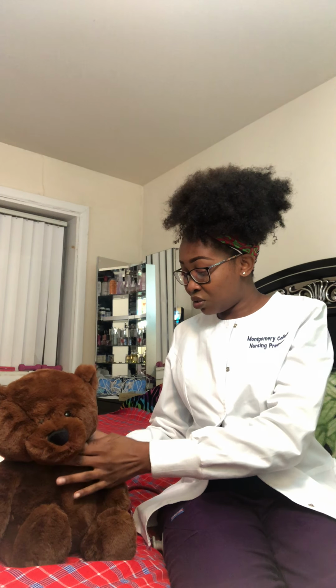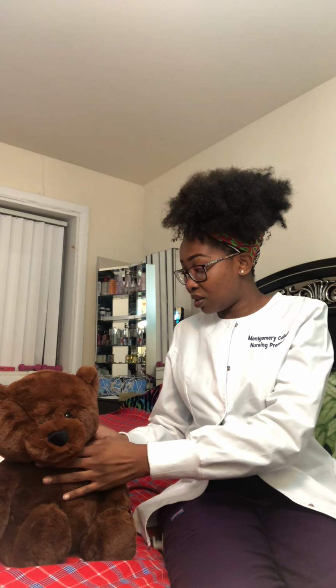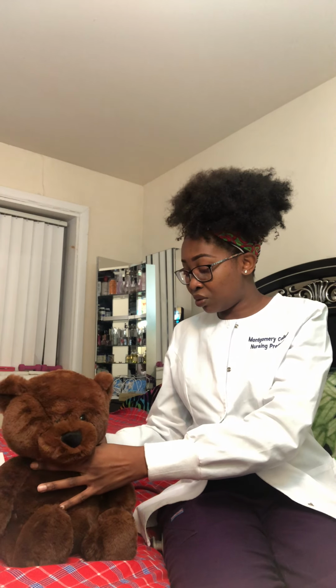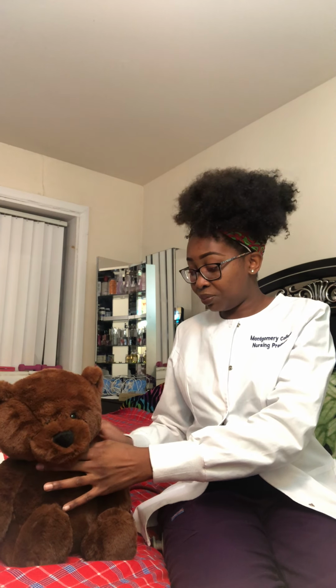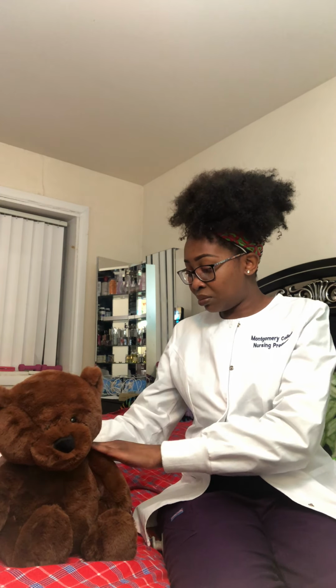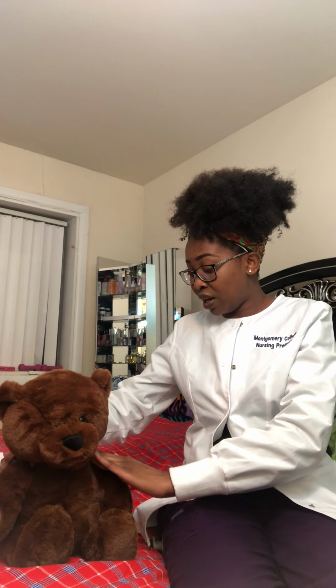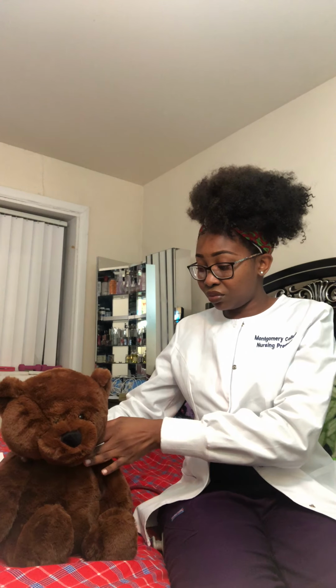The pharynx is normal. There are no tonsils, no swelling. And the neck seems normal as well. No swelling, no redness. Can palpate the lymph nodes. They're non-tender, which is an expected result.